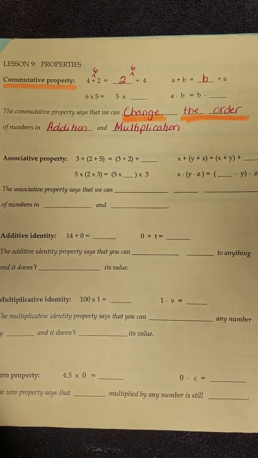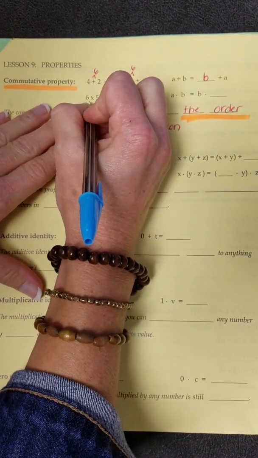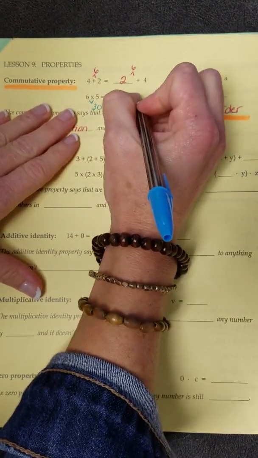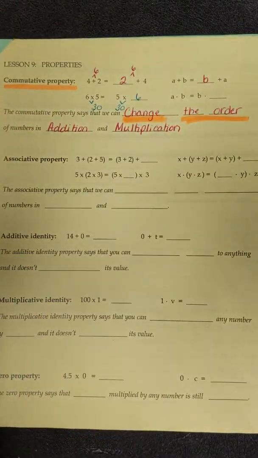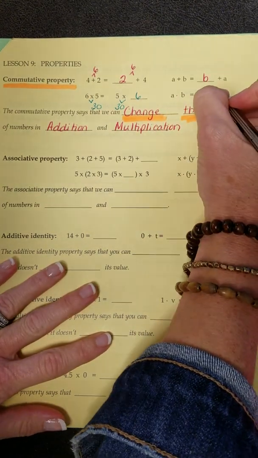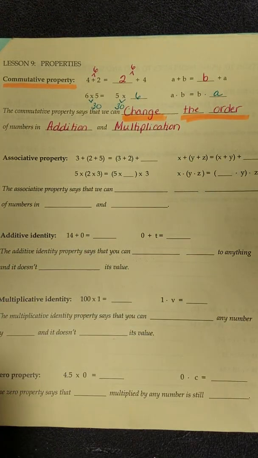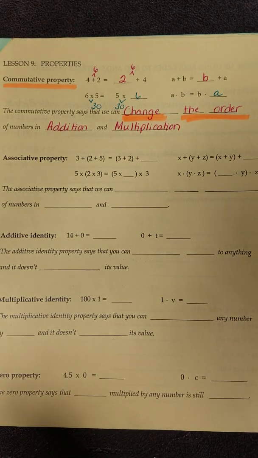For the multiplication examples, it says 6 times 5, which would give me 30, is the same as 5 times 6. Well, 5 times 6 is also 30, so I would agree with that statement. Or A times B is the same as B times A. So commutative property means if I'm adding or multiplying, it doesn't matter what order they come in. The next one is the associative property.